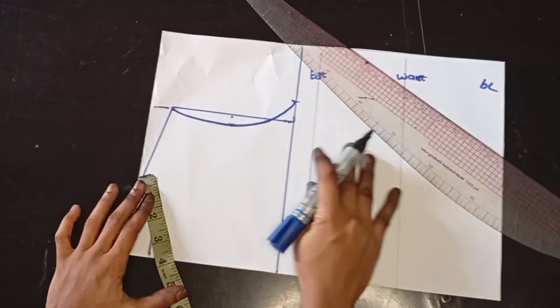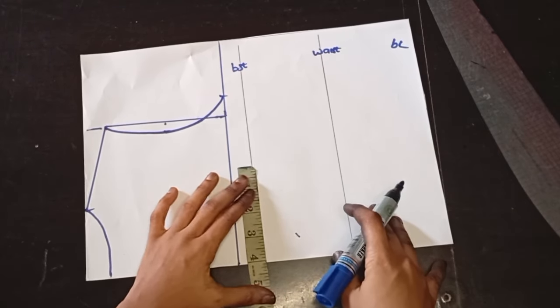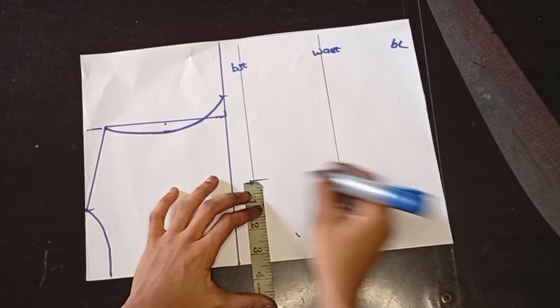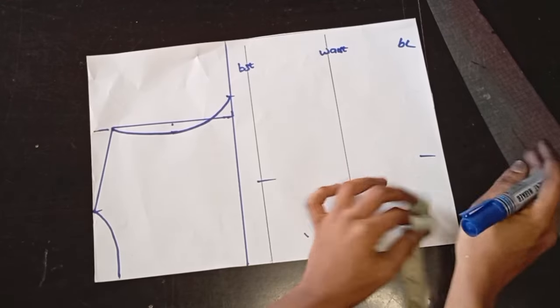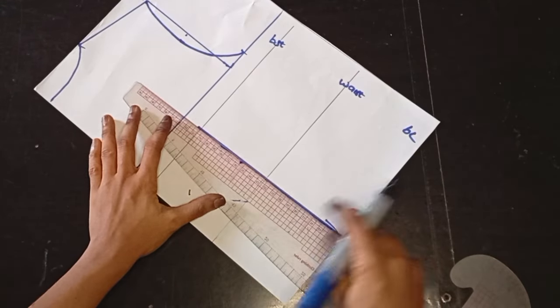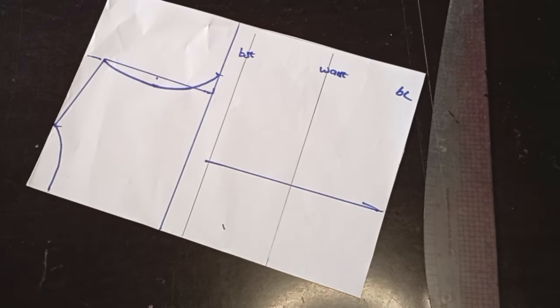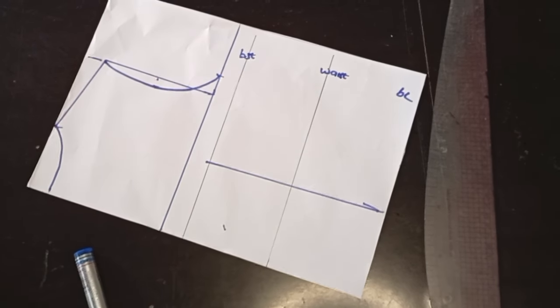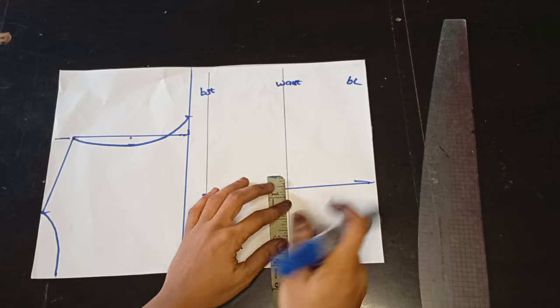The next step you're going to take now is to mark your dart. For this pattern, there's no dart on it actually. But let's say you're adding a dart to this, you'll go ahead and mark your nipple to nipple divided by 2 and draw out a straight line. Now, if you don't want to mark your dart, all you have to do is insert your measurement directly.